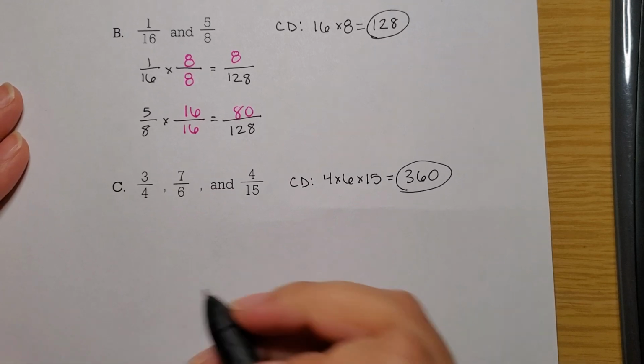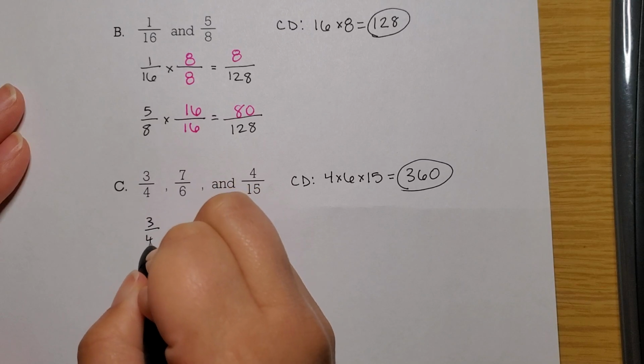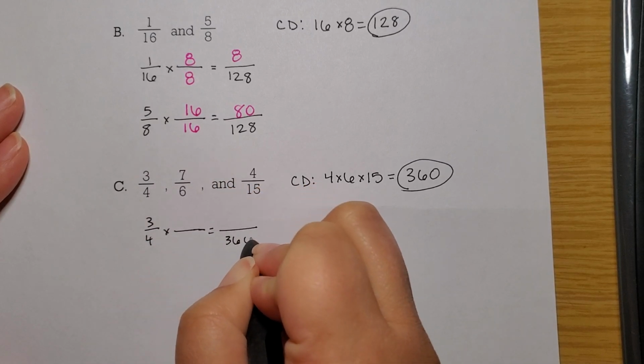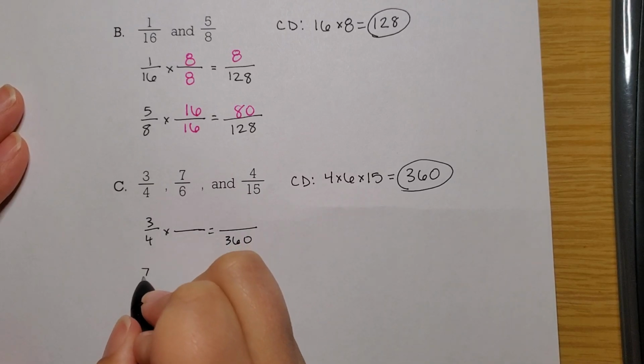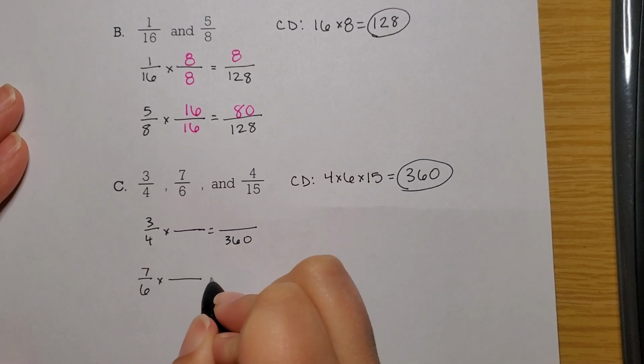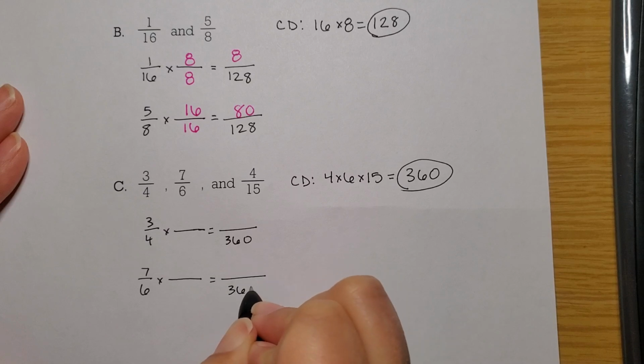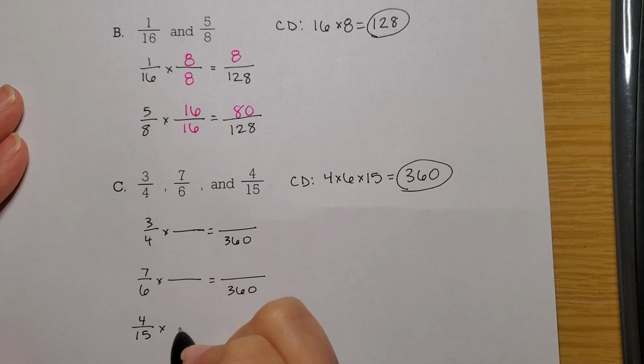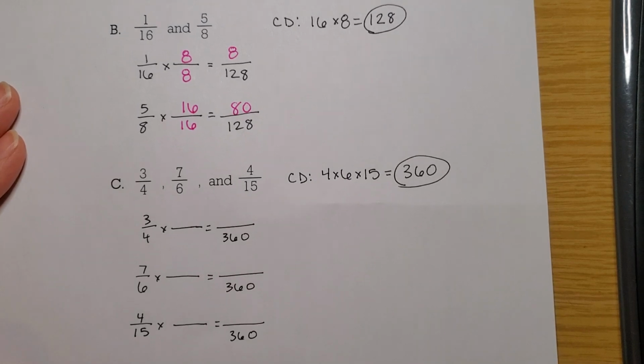Now we've got to rewrite all 3. So we've got 3/4 times something is going to have a 360 in the denominator. 7/6 times something will give us a 360 in the denominator. And 4/15 times something will get us 360 in the denominator.